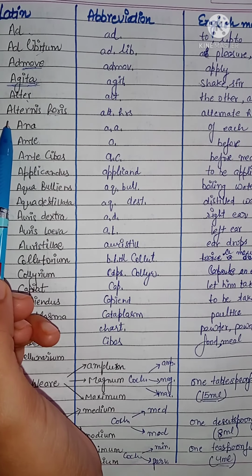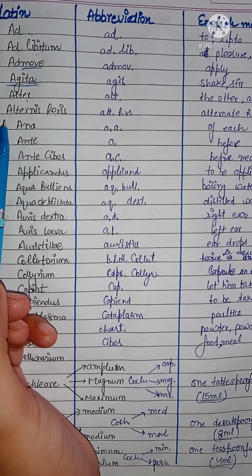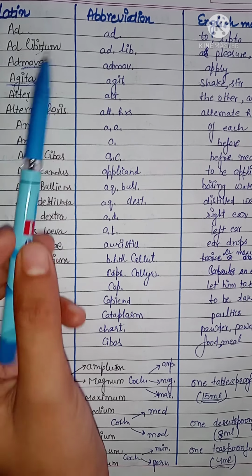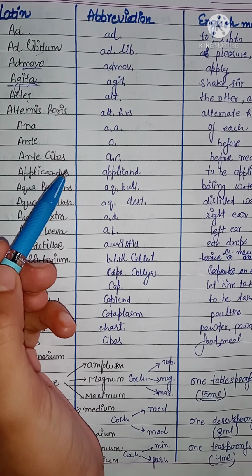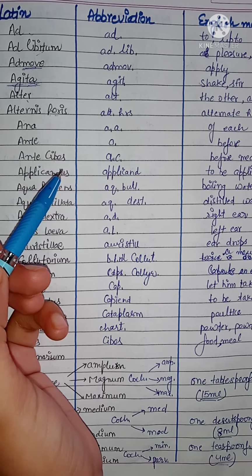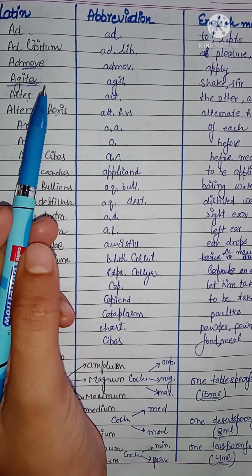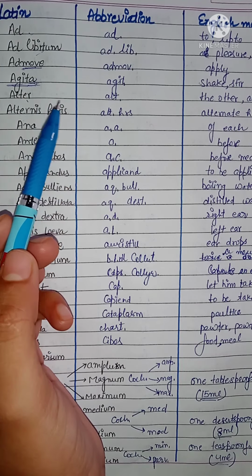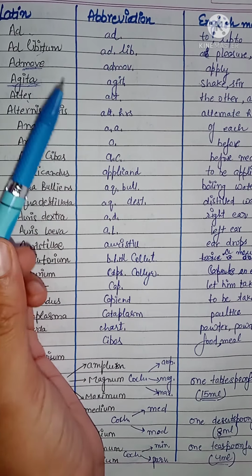Hey everyone, today we are going to discuss some Latin terms. These are the Latin terms which are written by the physician on the prescription, and by understanding these terms the pharmacist is able to dispense the medicines. Starting with the first, ad means add up to, and ad libitum means as pleasure or as desired. Only a specific quantity is required to be dispensed by the pharmacist, so the physician uses the term ad libitum.